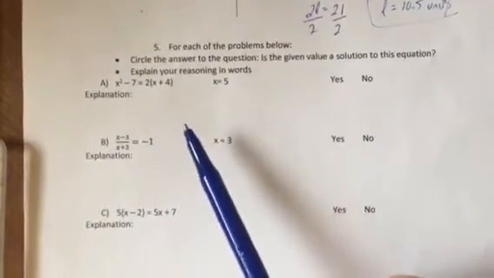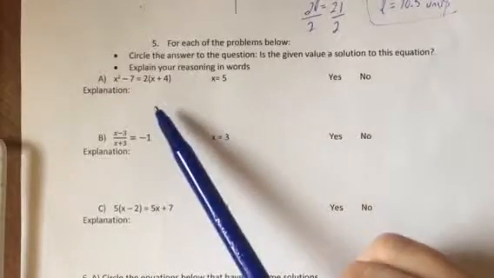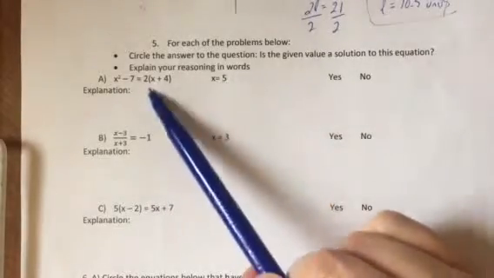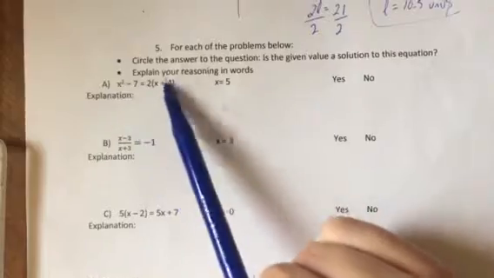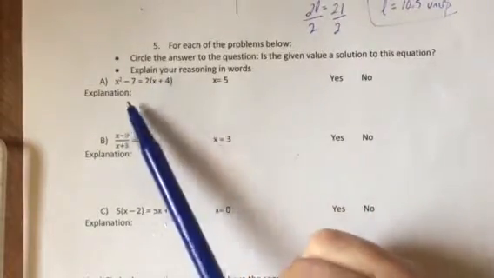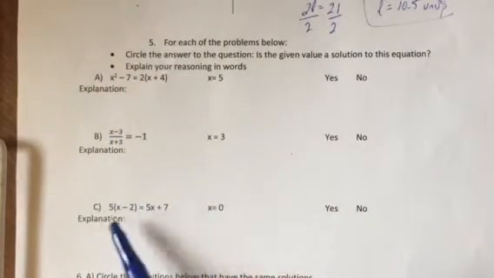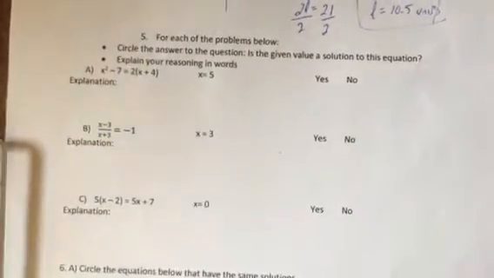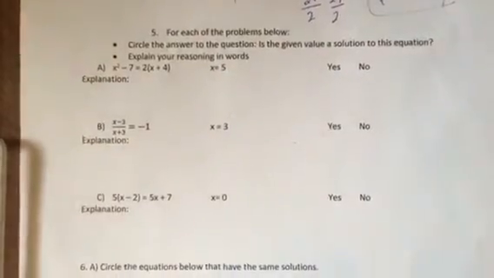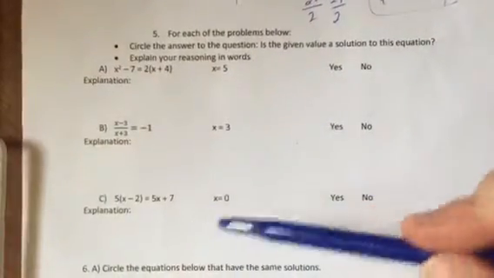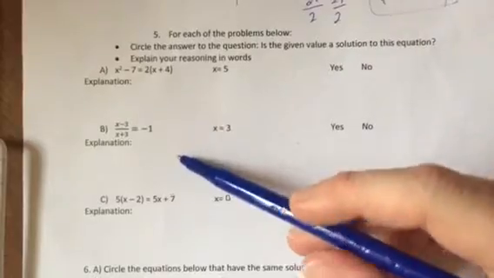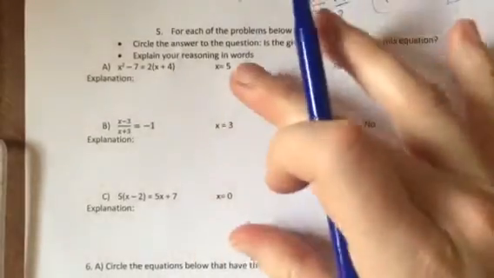Or remember, a solution is just the value that if you substitute in will make the equation true. So if you substitute the 5 in for the x's, both sides should be equal if it's going to be a solution. Same thing here, put a 3 in. Same thing here, put a 0 in, where you see the x and see if it's true. So I'm going to do B, and then you do A and C.